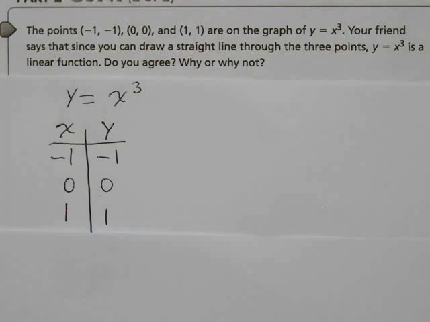That would be what the graph would look like. And your friend says that since you can draw a straight line through the 3 points, which you can, of course, if you put these on a graph, then y equals x to the third power is a linear function. Do you agree? Why or why not?